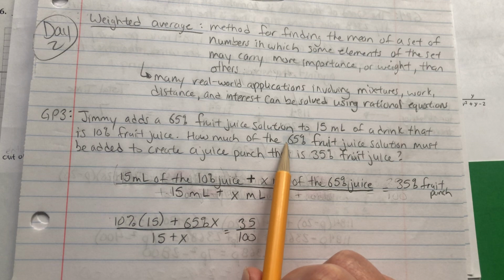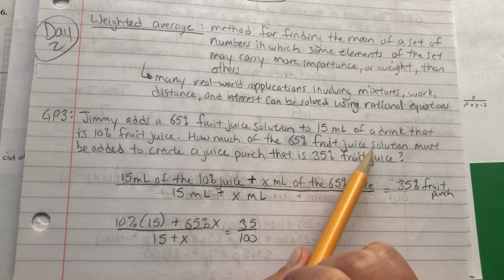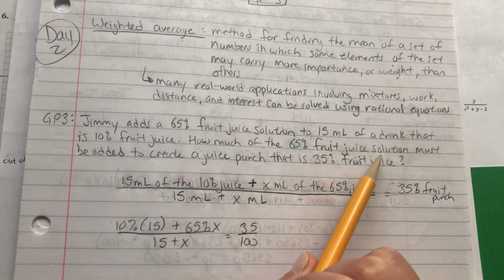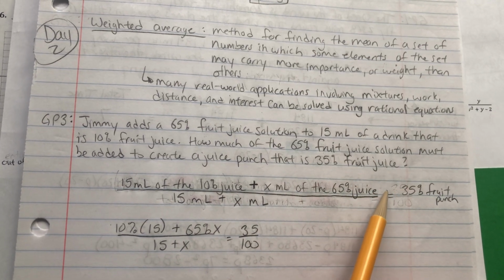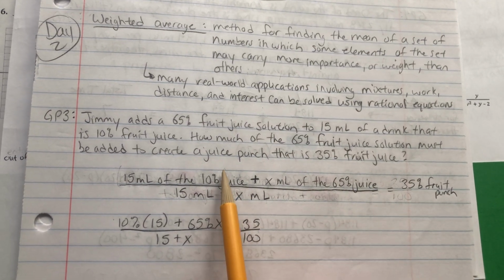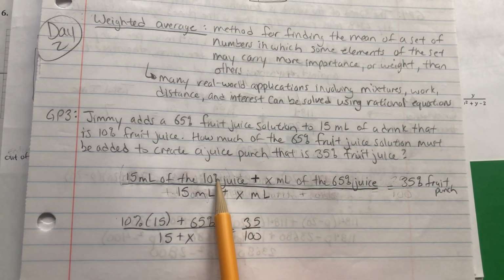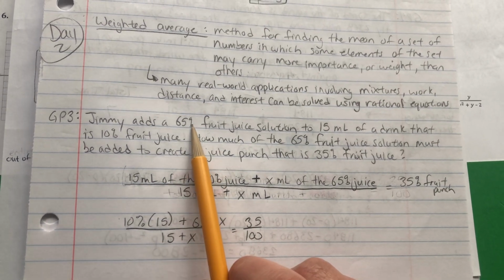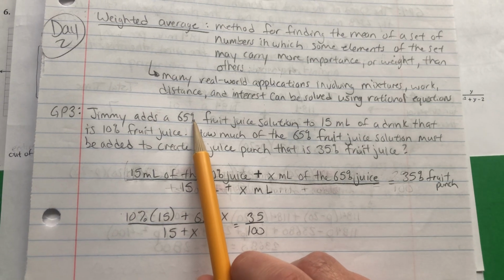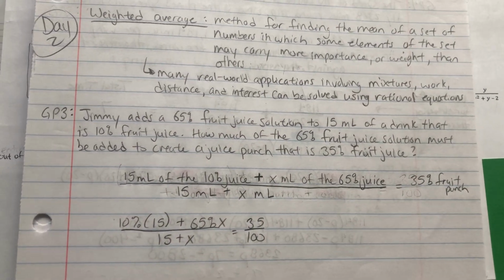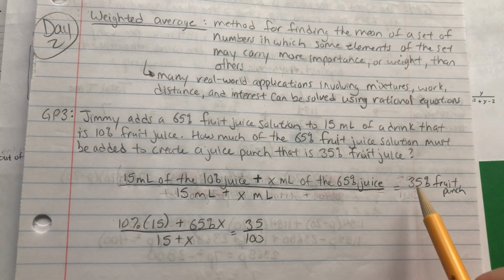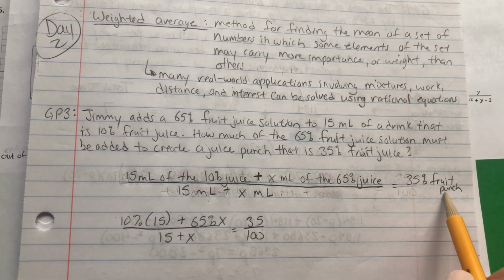How much of the 65% fruit juice solution must be added to create a fruit punch that is 35% fruit juice total? So we have a drink that's already 10% juice. We want to add a substance that contains 65% juice so that it mixes to become a 35% fruit punch.